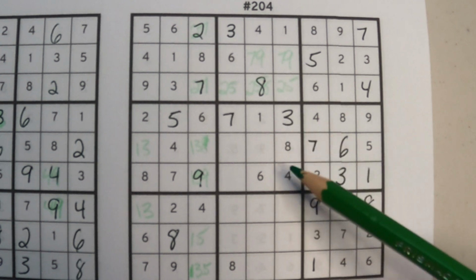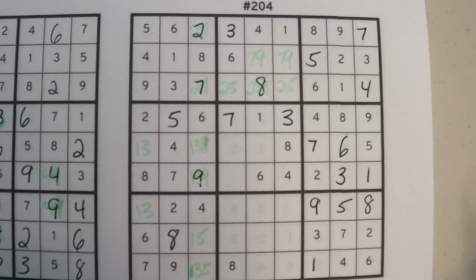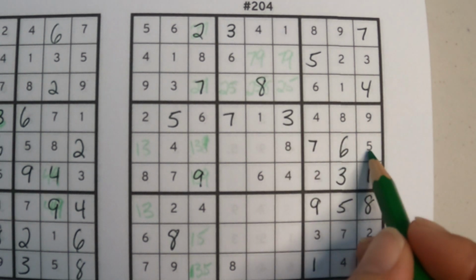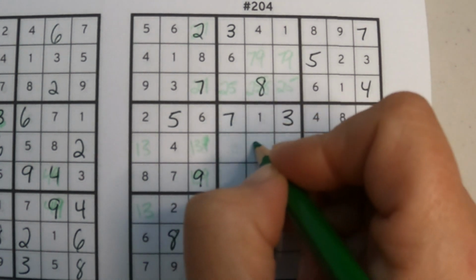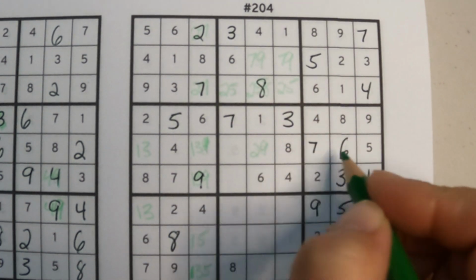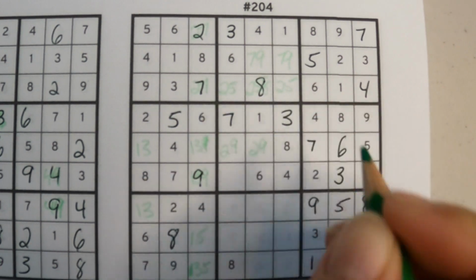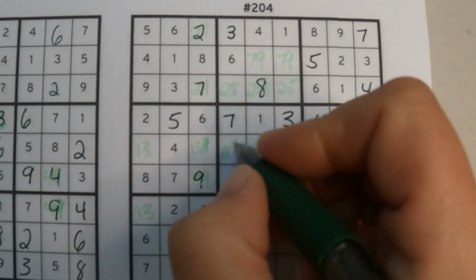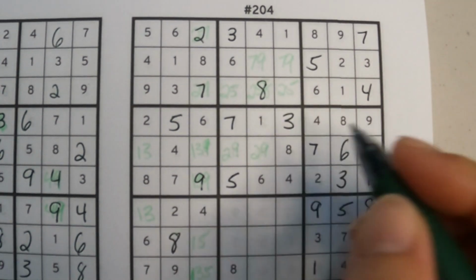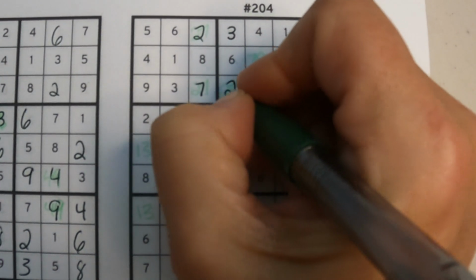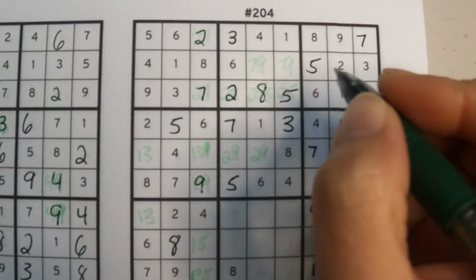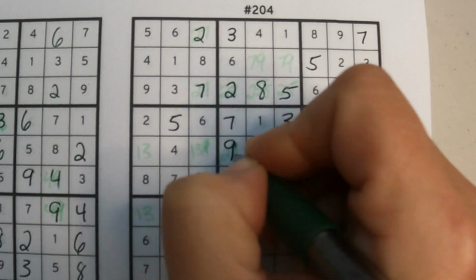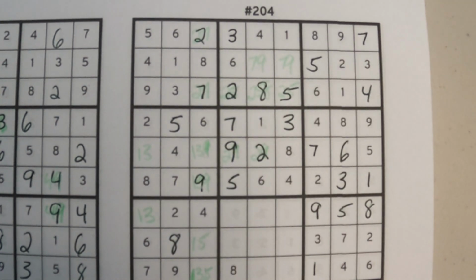For this box, we're missing 2, 5, and 9. We've got a 5 here. So 2, 9. Same here, 2, 9. That means our 5 has to be here, which that 5 makes us our 2, 5, and then that 2 makes us our 9, 2.